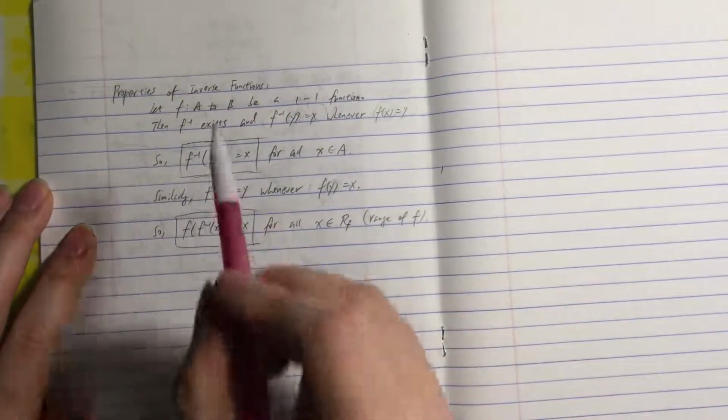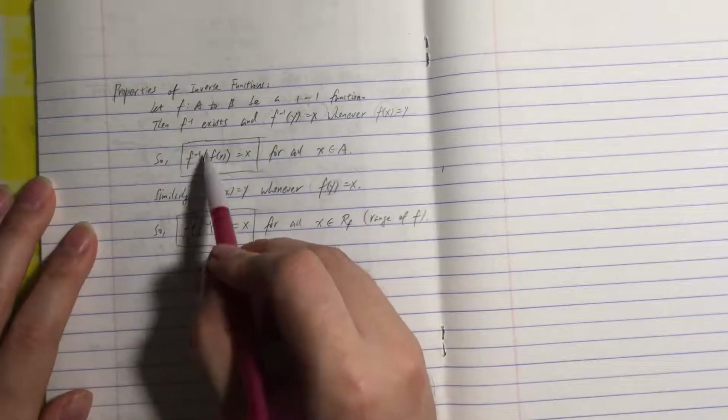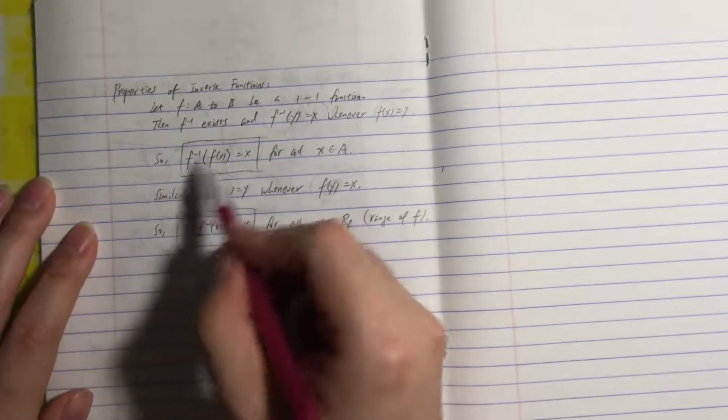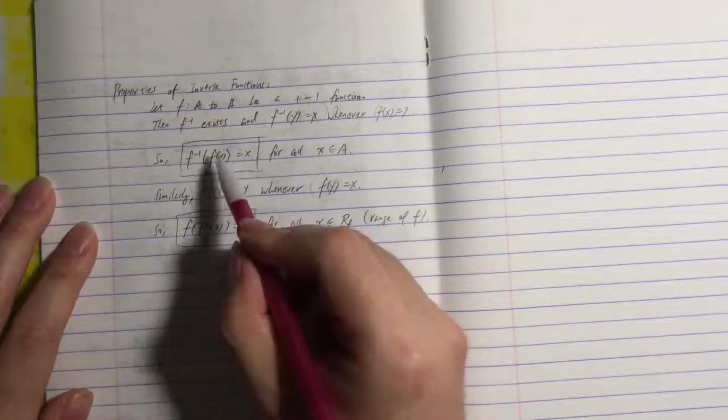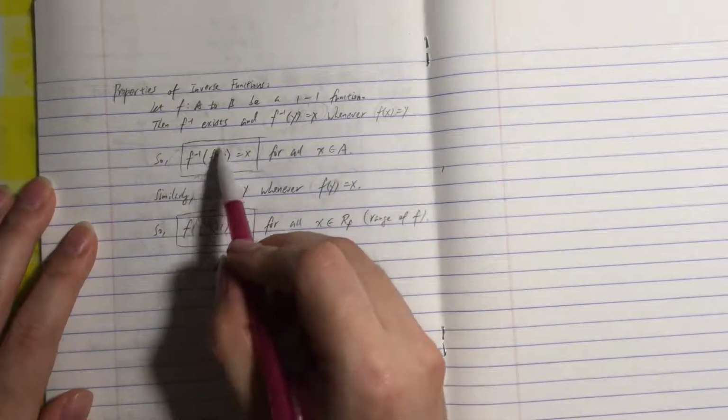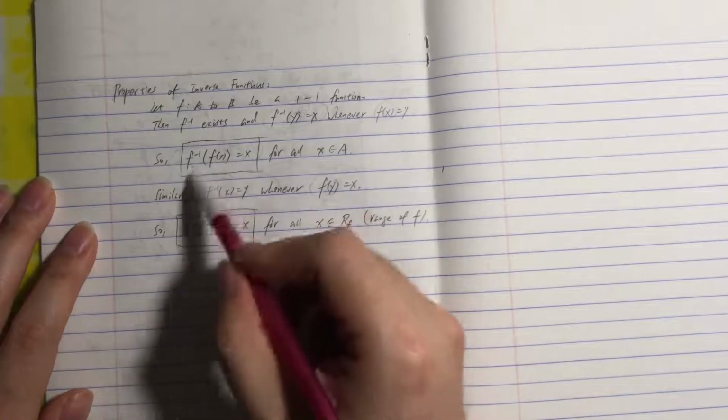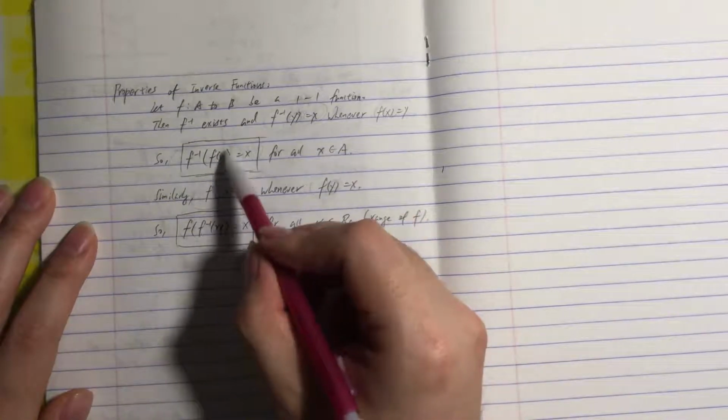Those are two properties of inverse functions. Keep it in mind. Whenever we have f and f inverse together, consider they get cancelled. We get whatever is inside by itself.